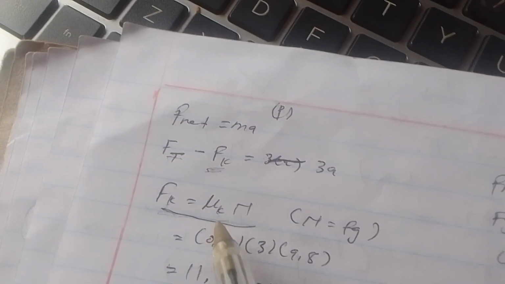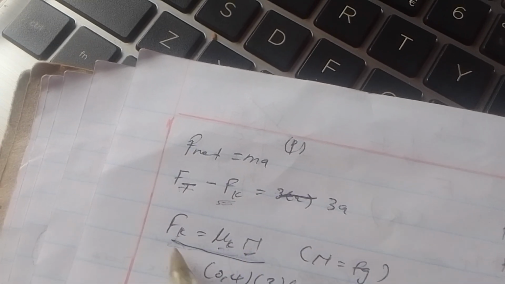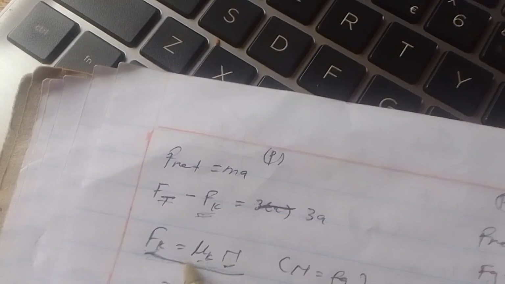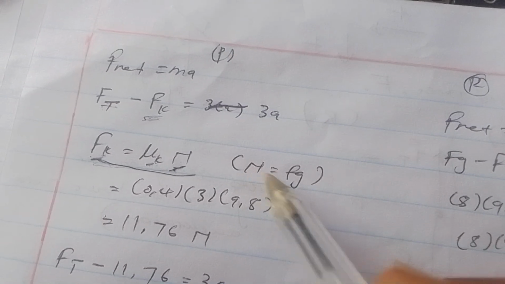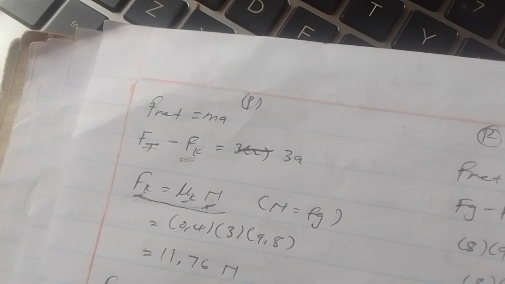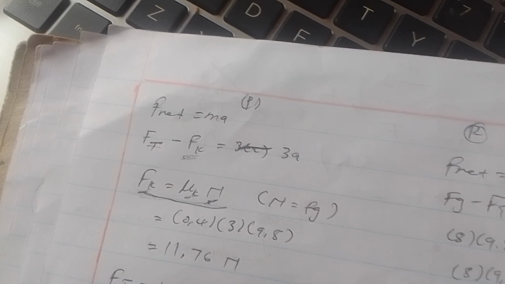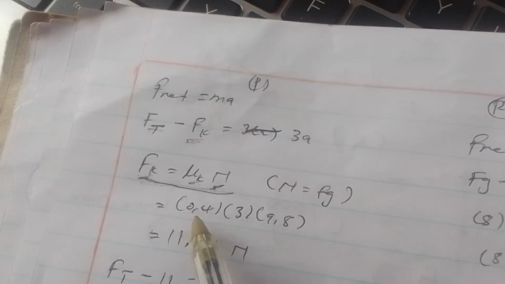So here we don't have the kinetic frictional force, but we can find it using this formula. We do have our coefficient of kinetic friction, but we don't know our normal force and we don't know our kinetic frictional force. We only have the coefficient, but we can find the normal force. Again, the normal force is equal to the gravitational force because our acceleration is 0 in our y direction, on our vertical direction. The coefficient of kinetic friction is 0.4.